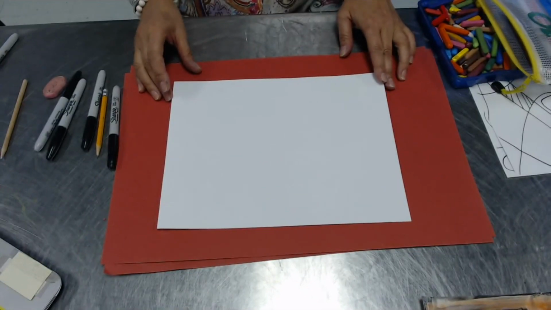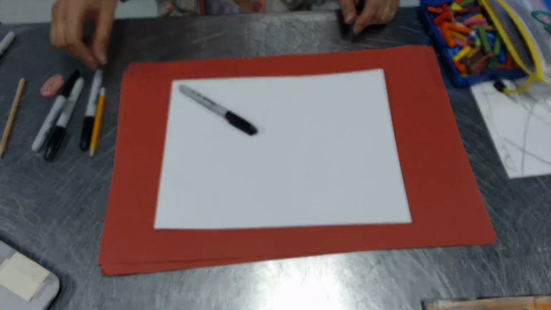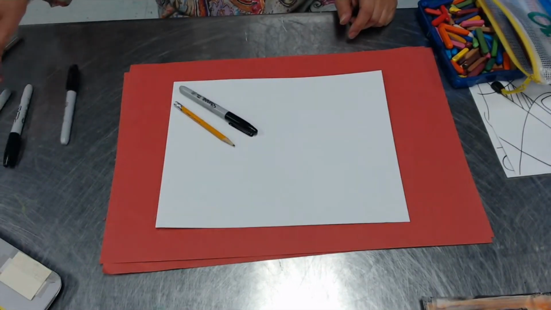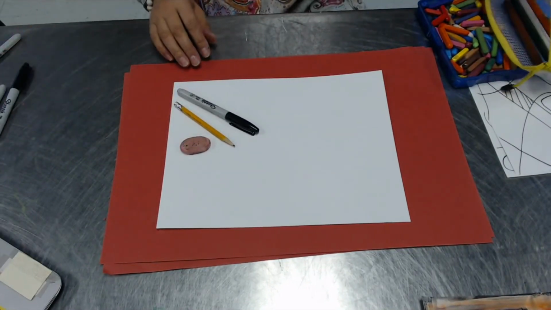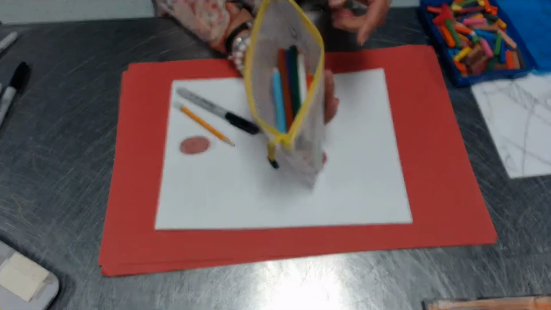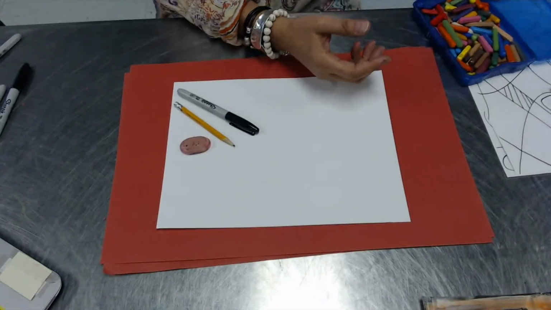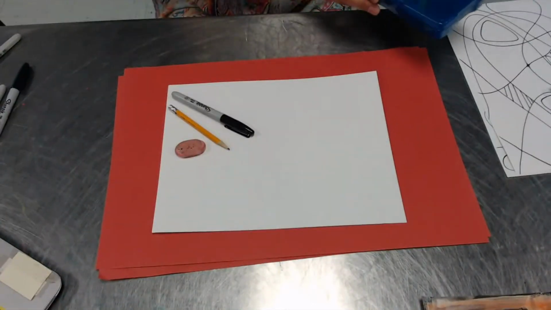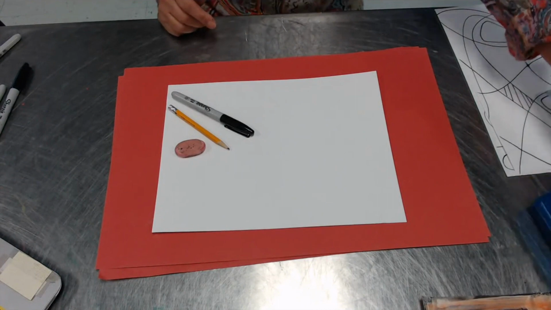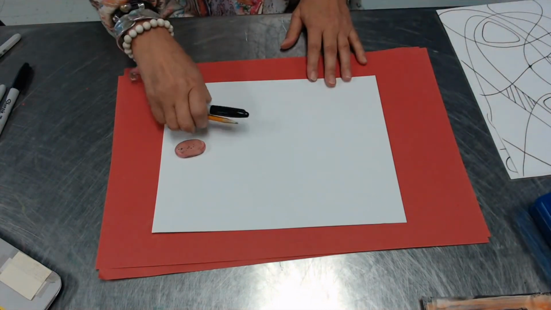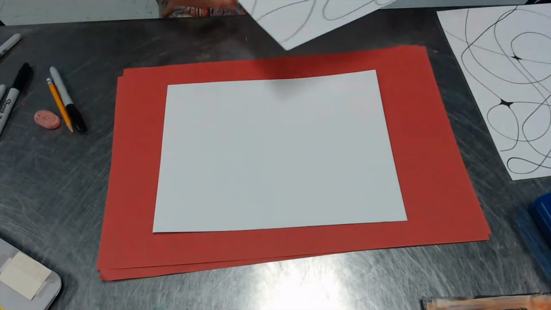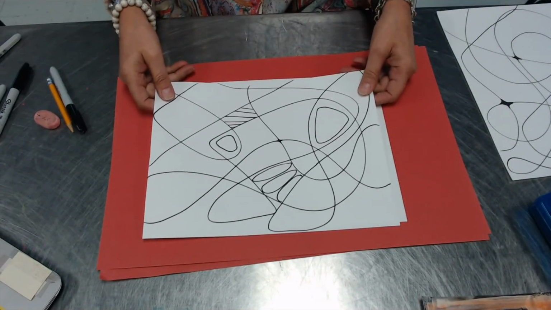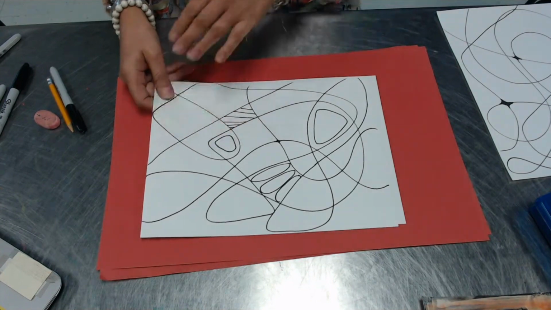What you're going to need for this project is a Sharpie, a pencil, maybe an eraser, and then for the coloring portion, you can use your colored pencils, color sticks, markers, or paint. I like to teach it as a mixed media, but what you want to end up with when we are all done is a piece that is filled with crisscrossing lines, but they also have some spaces.